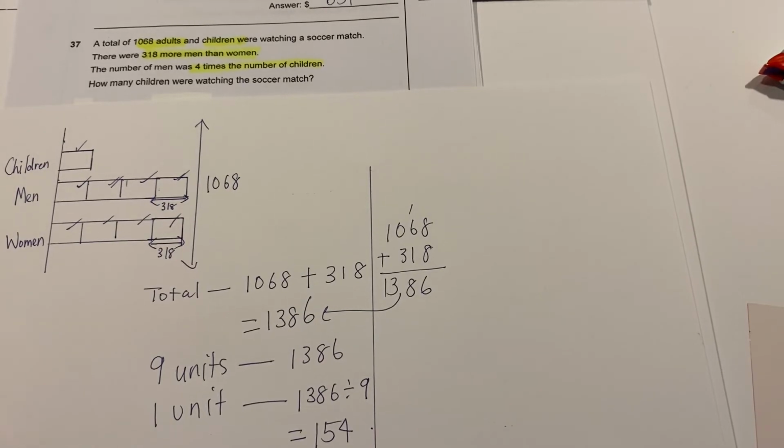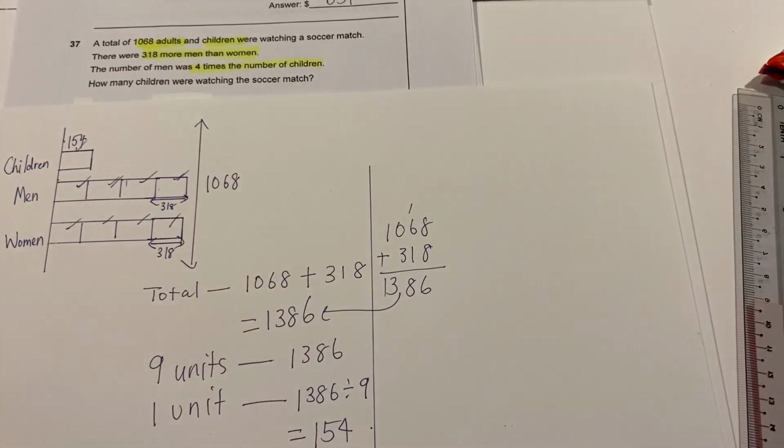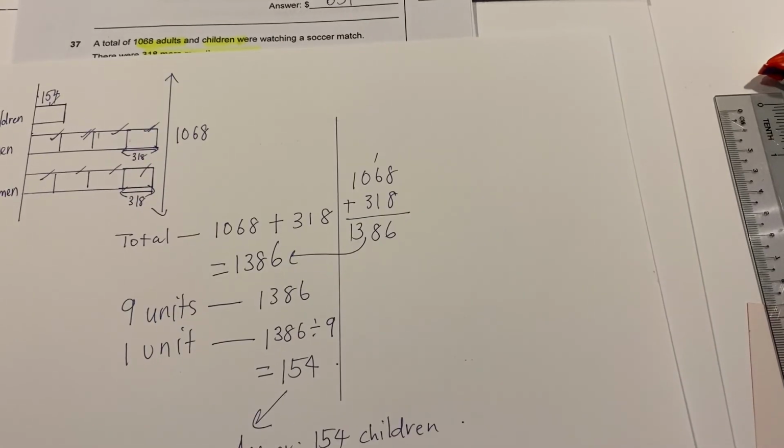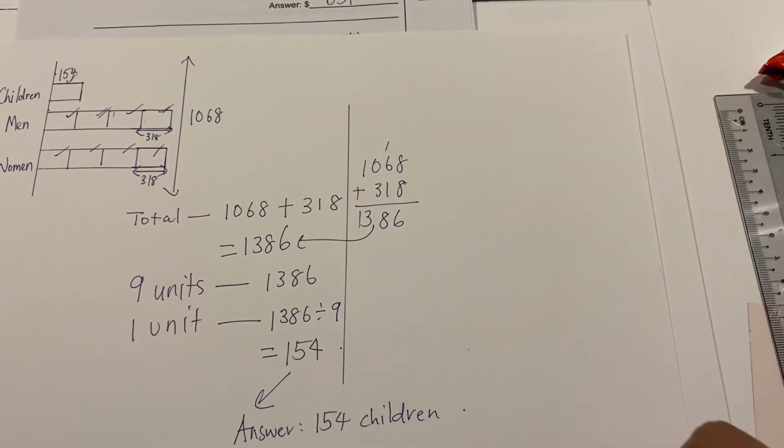So that's your answer. How many children? So for 1 unit is 154. So you just write down the answer as 154 children. Okay, that's your answer. Okay, right, next.